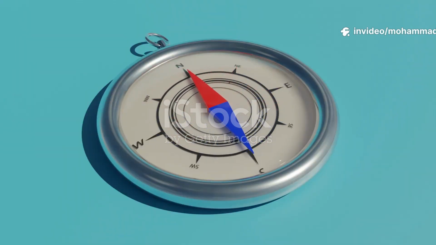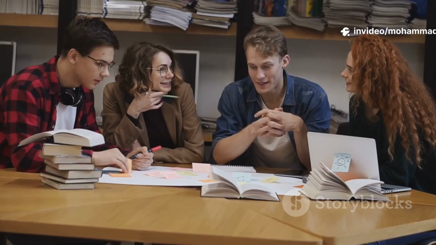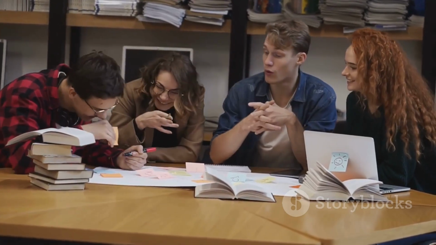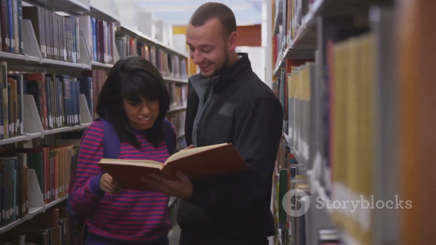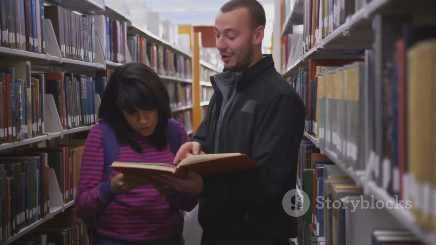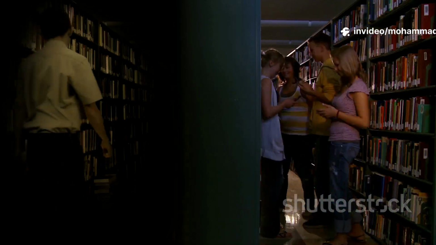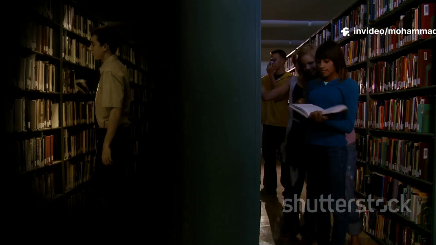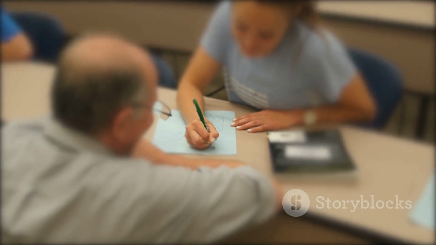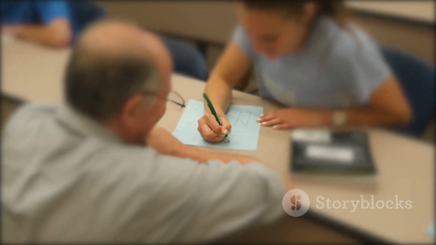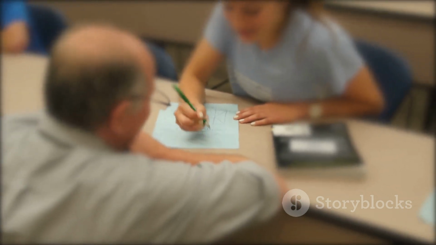Everything else should point back to it. Next, the literature review. Think of this as joining a conversation that's already happening. Summarize what other scholars have said about your topic. Where do they agree? Where do they clash? Most importantly, where are the gaps, those overlooked corners where your paper can shine some light? Mention them, and you're not just repeating what's been said. You're showing why your research matters.